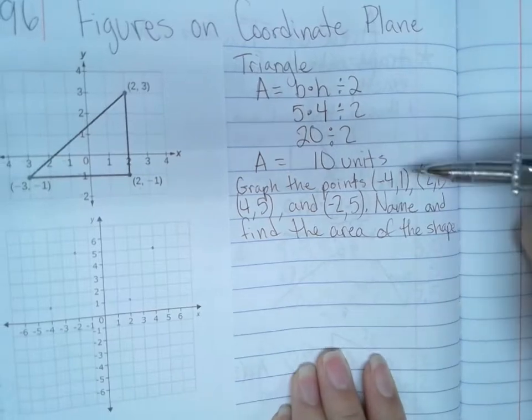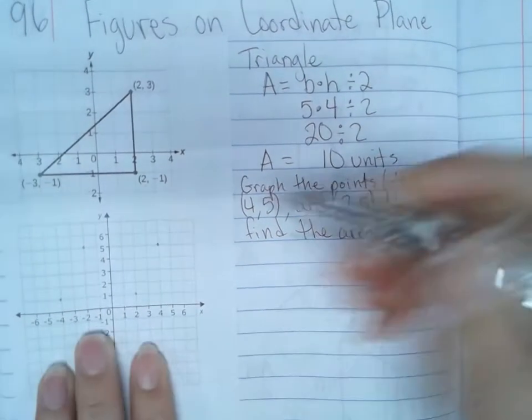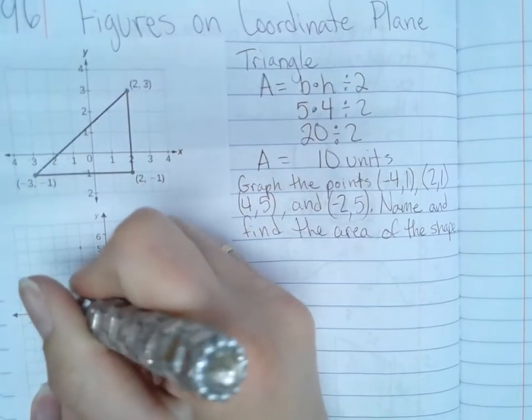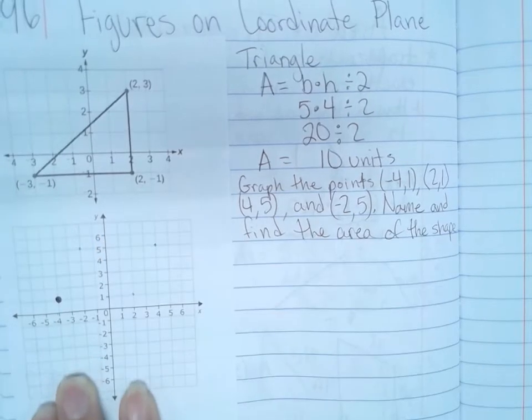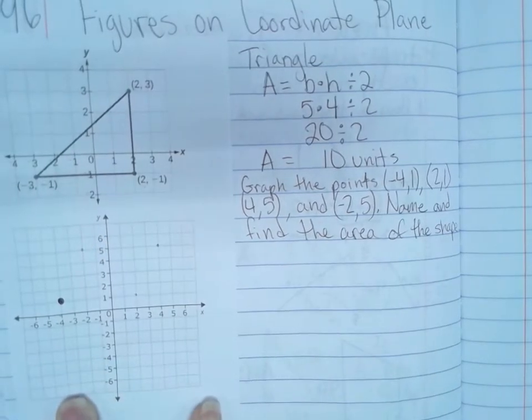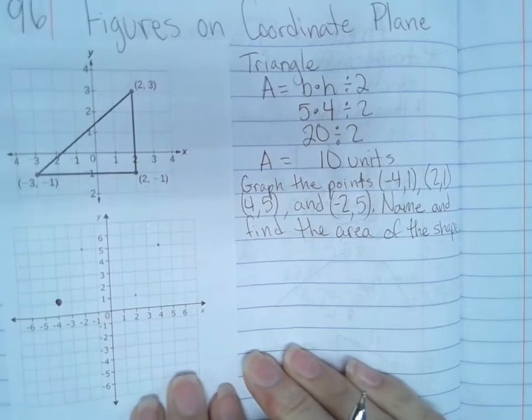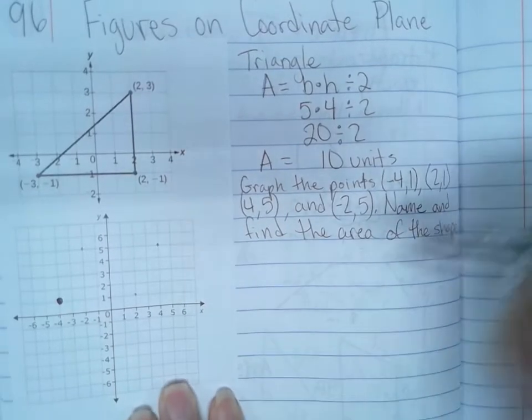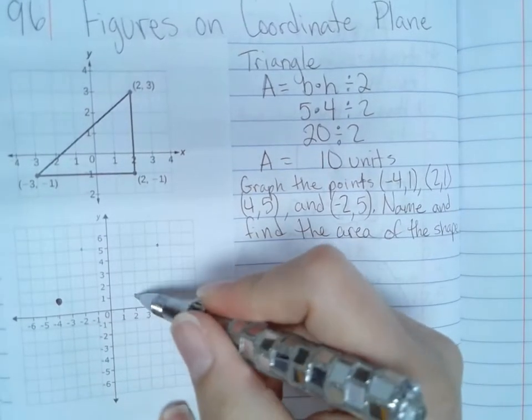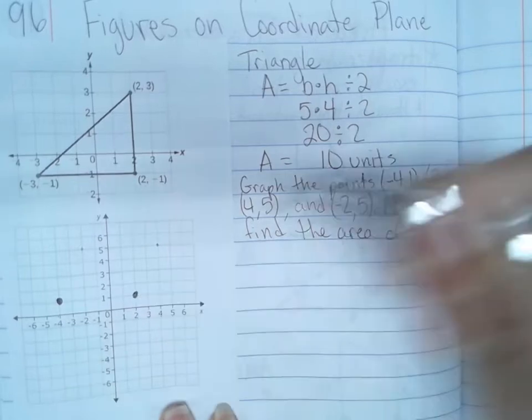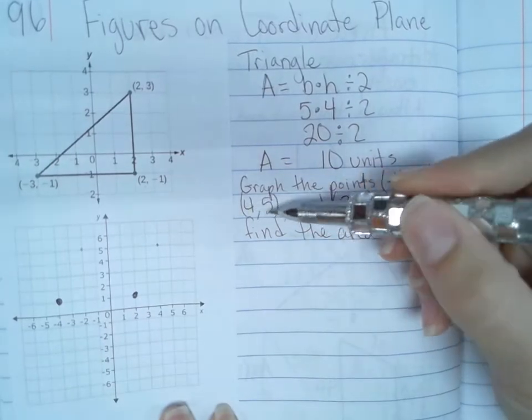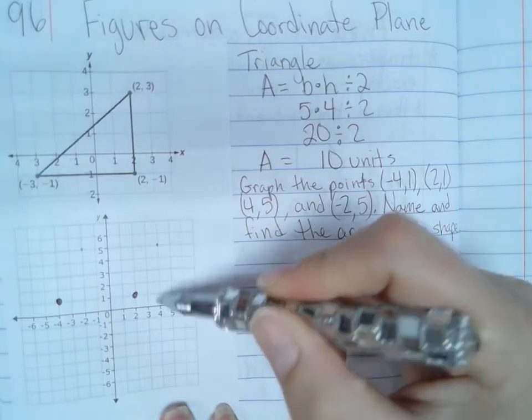Alright, so let's graph those points. -4, 1, that means 4 to the left, 1 up. Sometimes they'll give you letters and you might have to name them. 2, 1, so that means 2 to the right, 1 up. 4, 5, that means 4 to the right, 5 up.